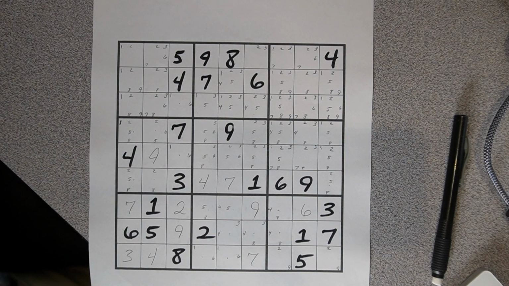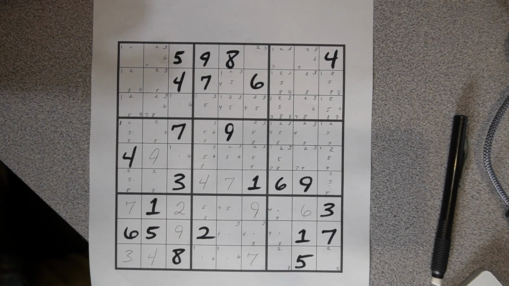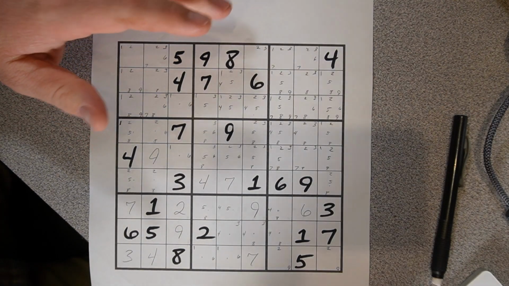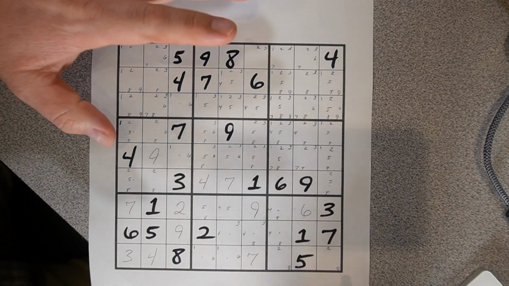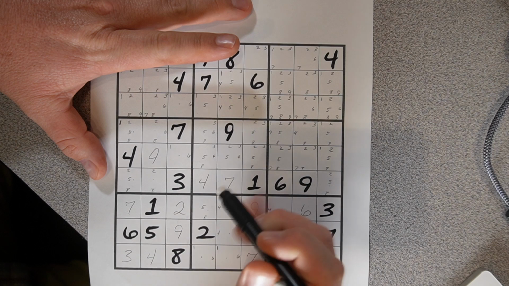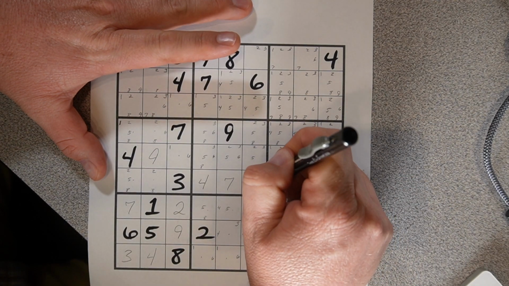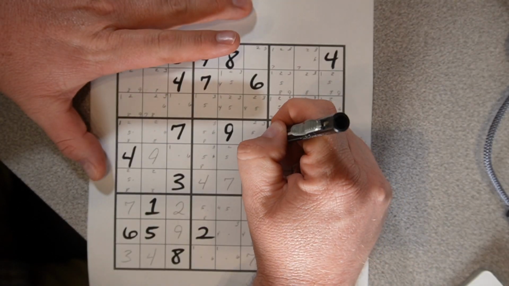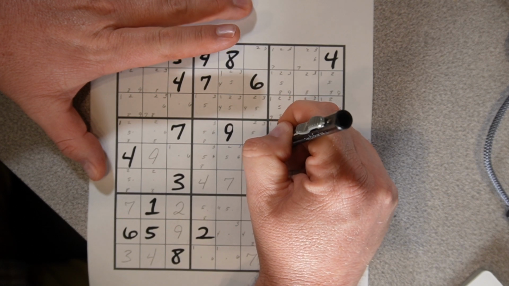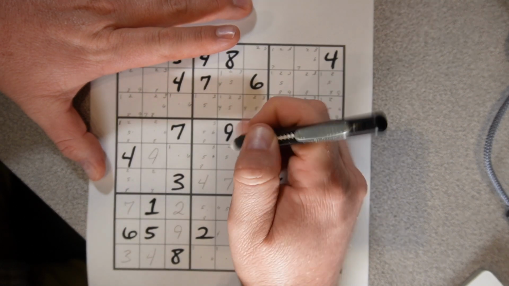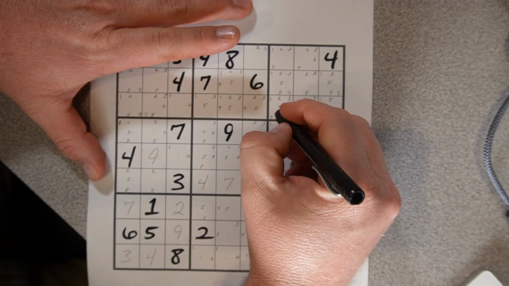Alright, and new batteries. Said let there be light. Okay. So, 4 8s here means no 4s and no 8s in that column.